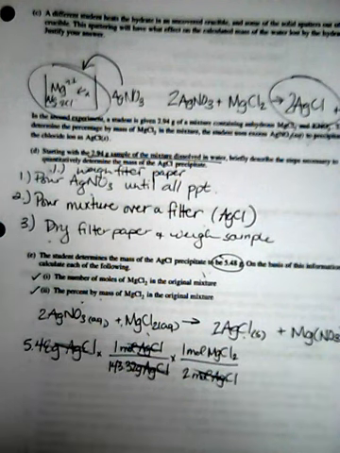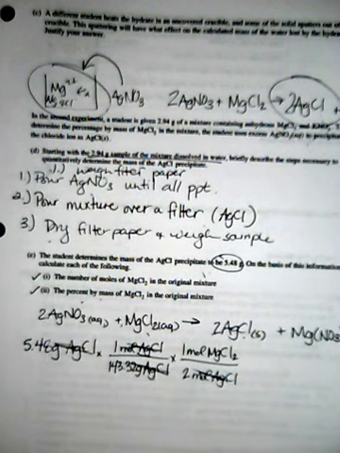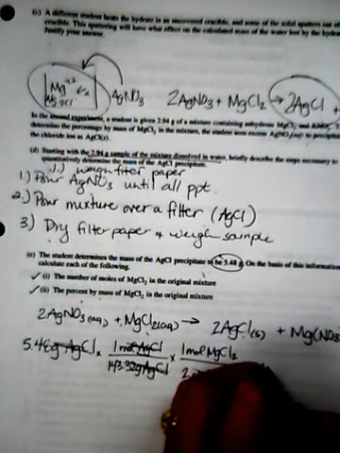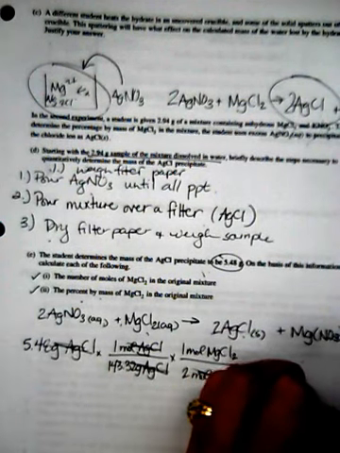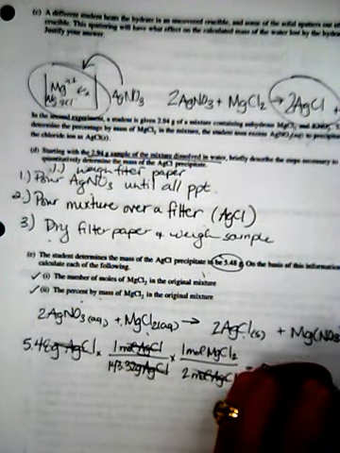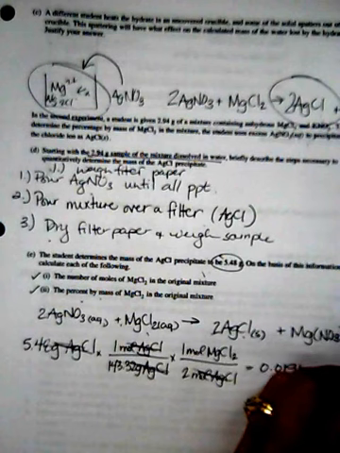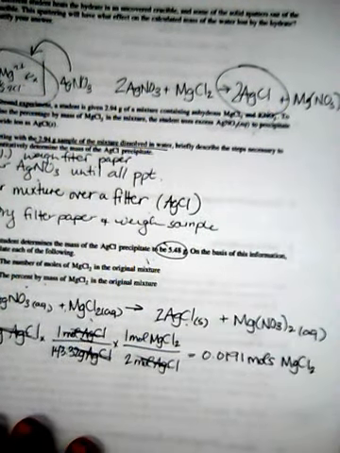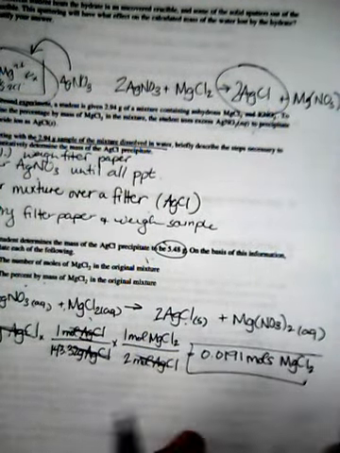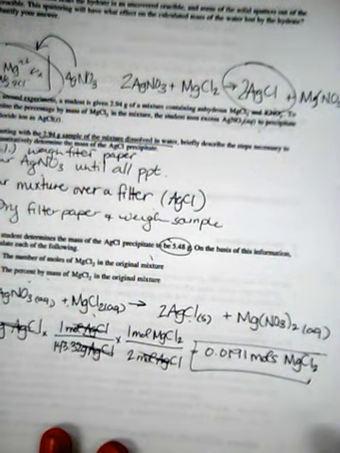Okay, so 5.48 divided by 143.32 divided by 2 is 0.0191. Perfect. So that's how many moles of magnesium chloride we started with in our sample.